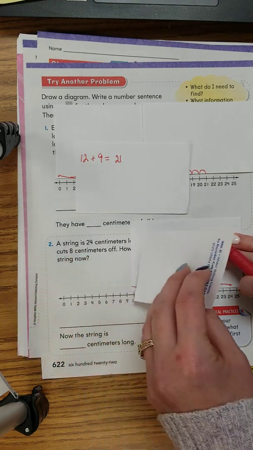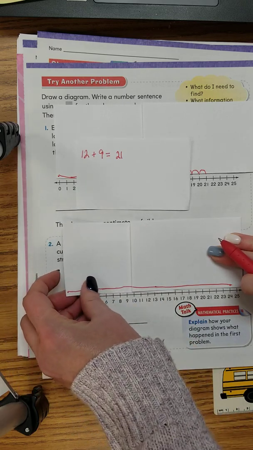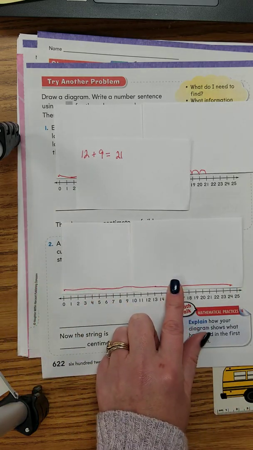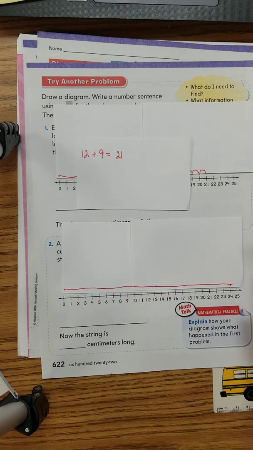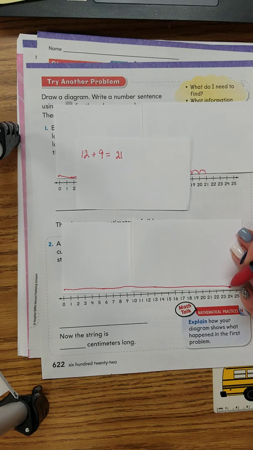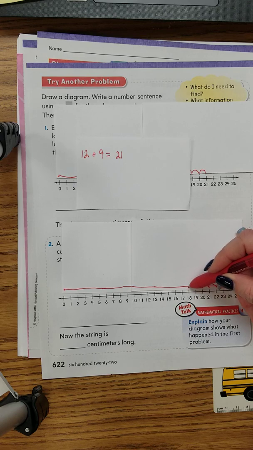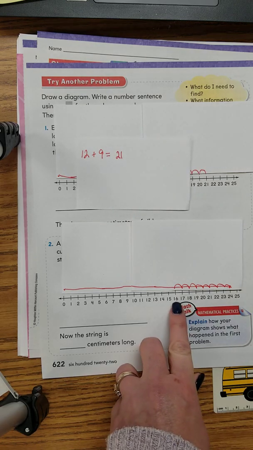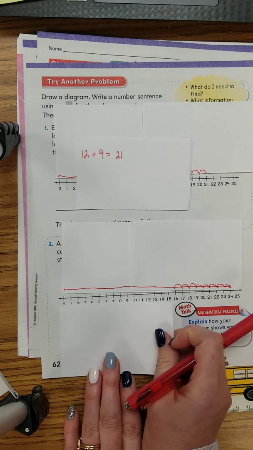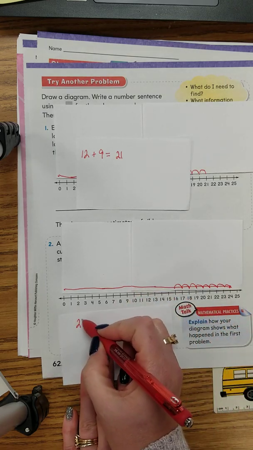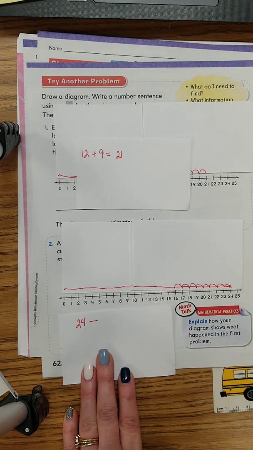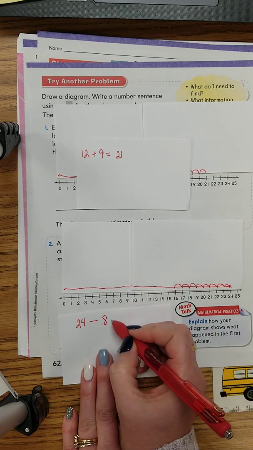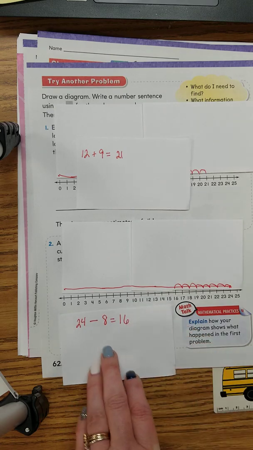Now let me make sure. I think it was 8. Yep, we cut 8 centimeters off. Okay, so let's do our bunny hop. Let's cut 8 off. Ready? 1, 2, 3, 4, 5, 6, 7, 8. So where did we end up? I hope you said we ended up at 16 because that's where our bunny hops ended. So Justin started with 24 and he cut off, that's a minus, 8, and that equals 16.